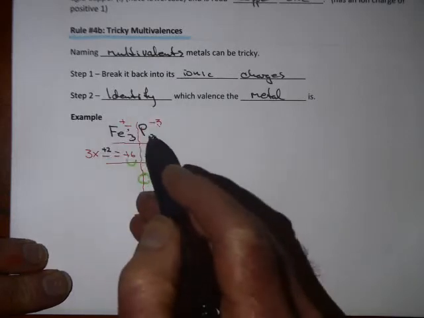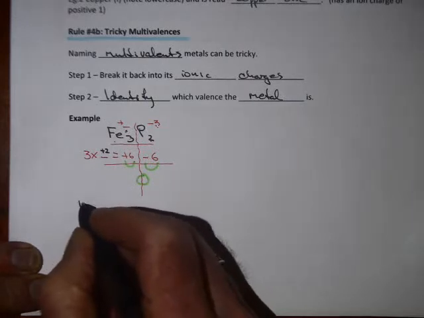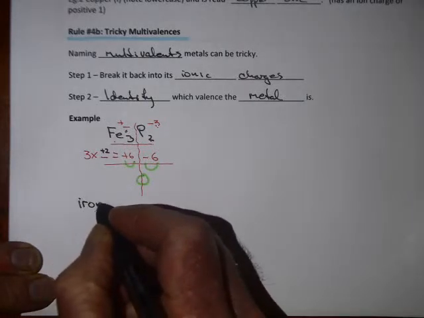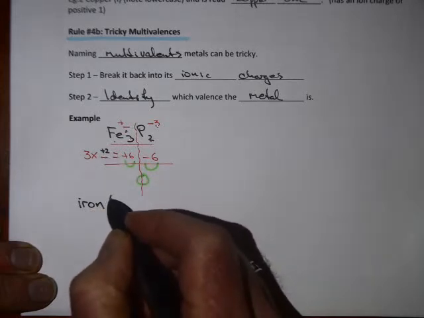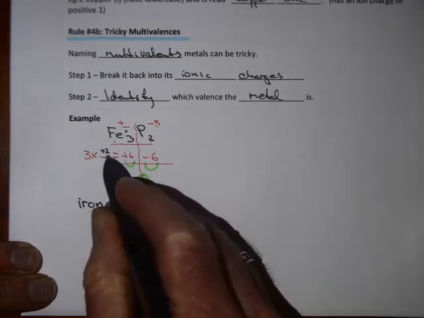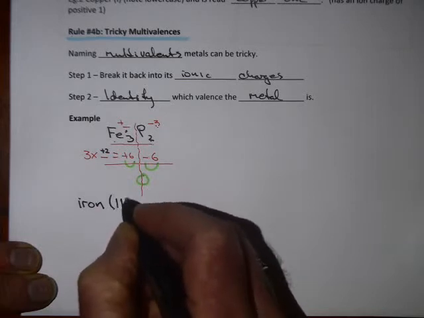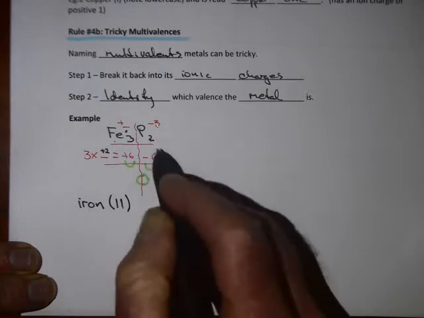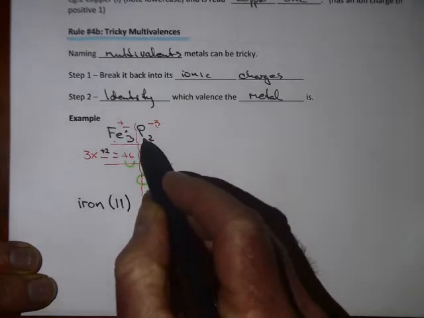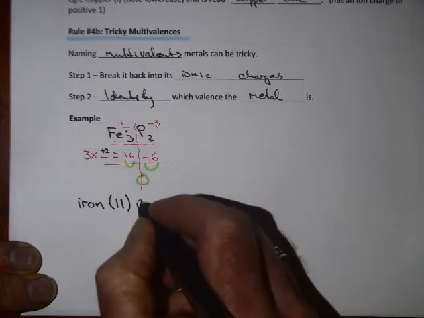So how do I write that now? Well, this is going to be iron. The number of the charge has to go in brackets. So this is +2, but you have to write in Roman numerals. Don't write it in normal everyday numbers. So it's going to be iron 2. If you look at your table, the P is phosphorus.